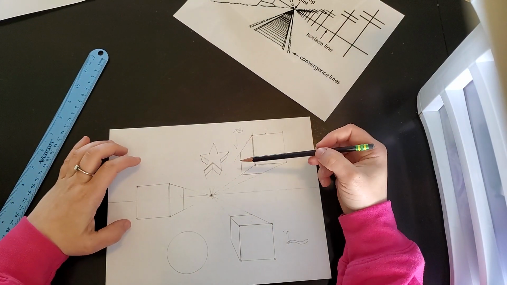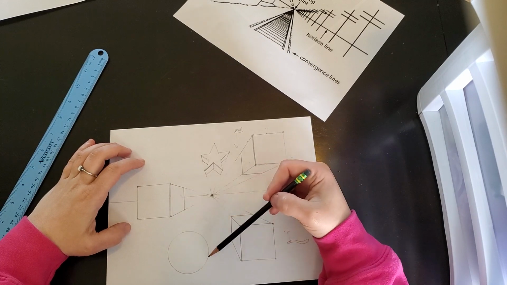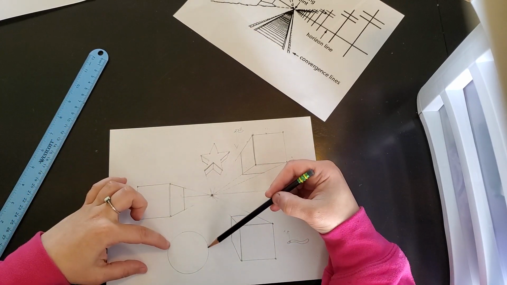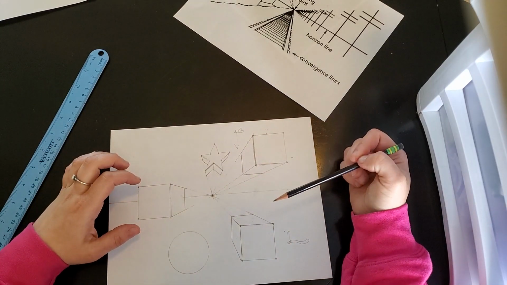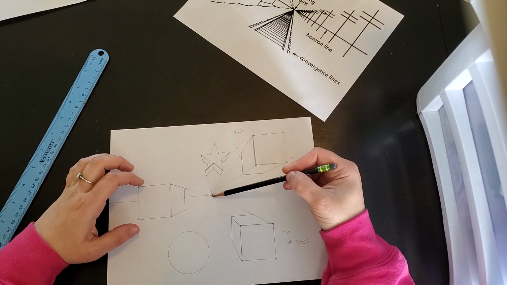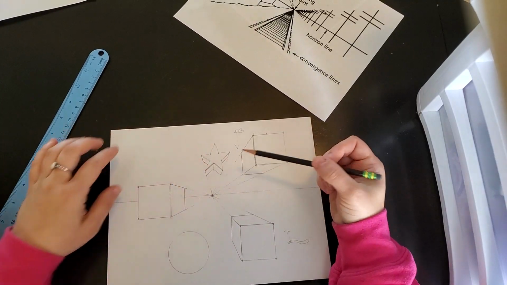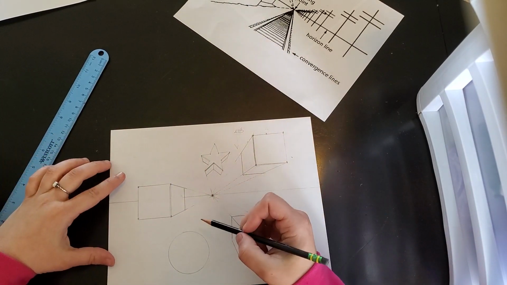Okay, the last form here is going to be a circle. And as I've shown you before, if I wanted to make this look dimensional, like it's three-dimensional, I could add some shading to it to make it look like a sphere or a ball. But in this case, if I'm trying to make it look like a cylinder that's going back into the distance, what I'm going to do is find the tangent.